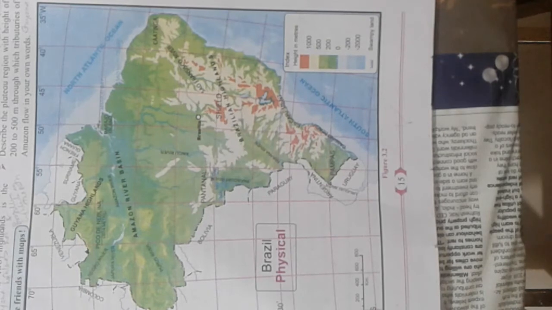So we saw figure 3.1 and answered the questions over there. Now let us come to figure 3.2. Okay. Now what's the first question? What is the range of the altitude of the Amazon River basin? Now where is the Amazon River? The Amazon River is over here. This is the Amazon River.